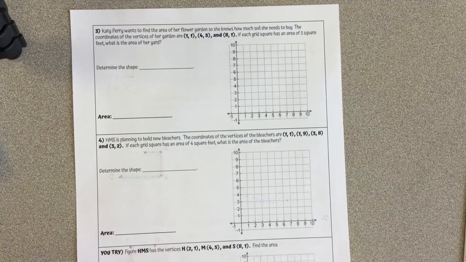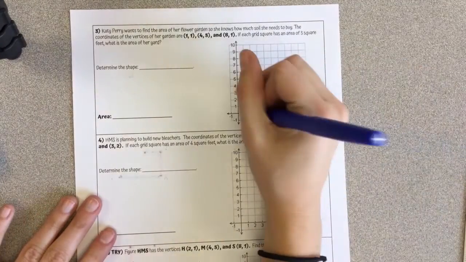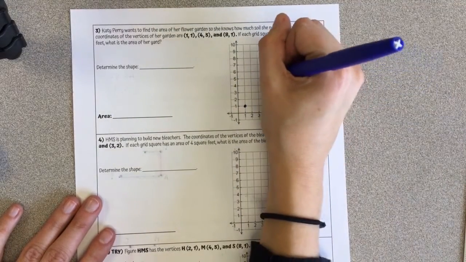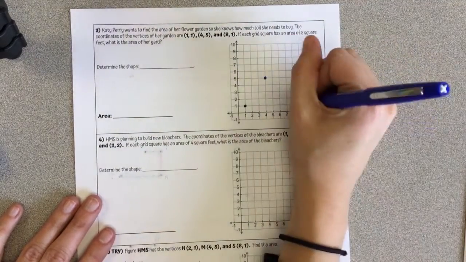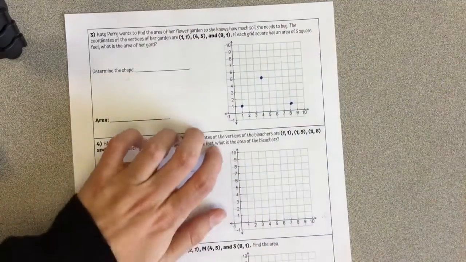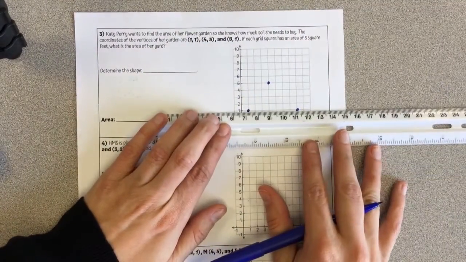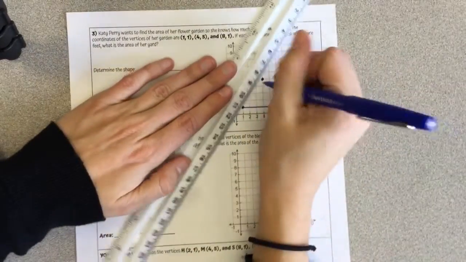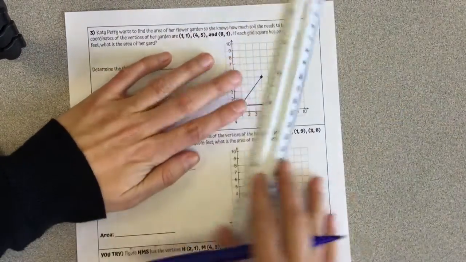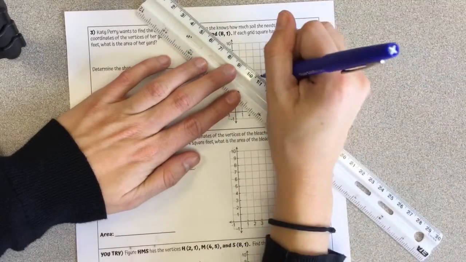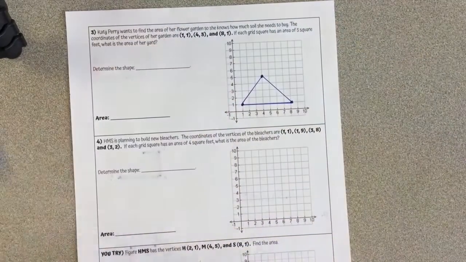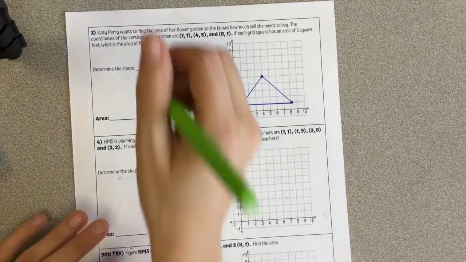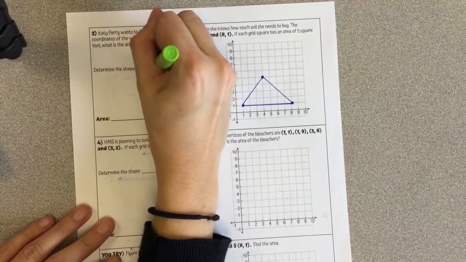We've got 1, 1, so 1 to the right, 1 up, 4, 5, 4 to the right, 5 up, 8, 1, 8 to the right, 1 up. Connect those points. Okay, so what shape is this? We have a triangle.